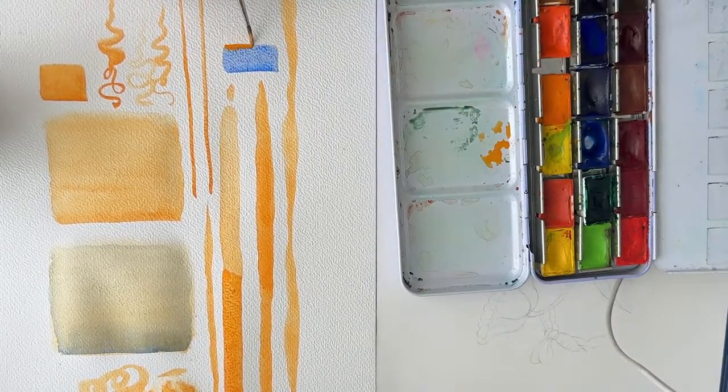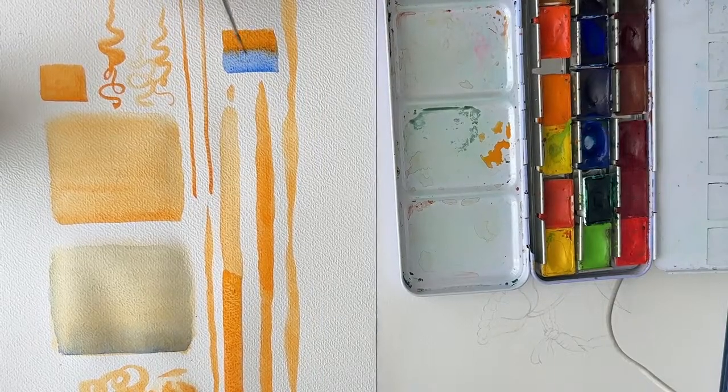So I can start from here, mix. Because this color had a lot of water, it merged.